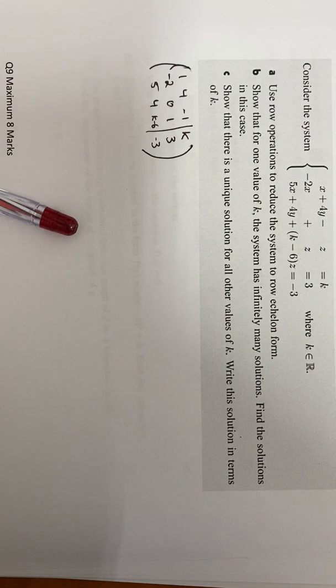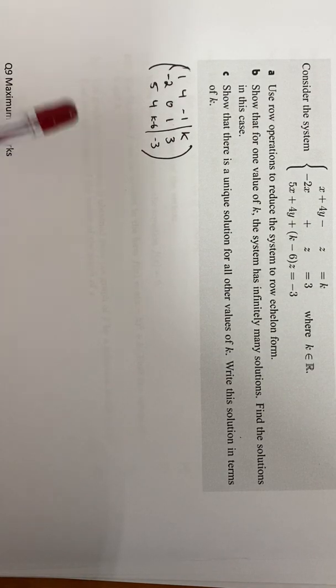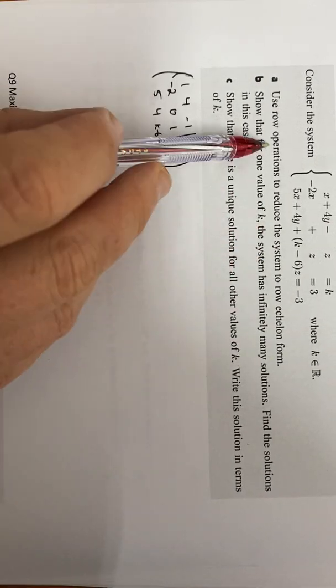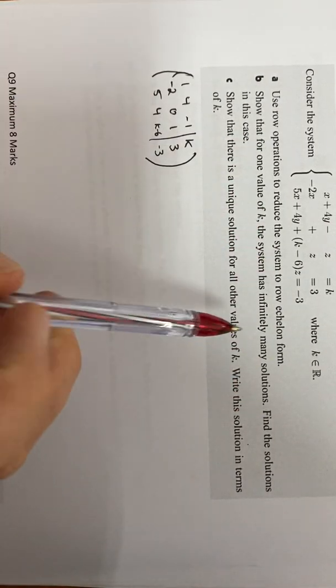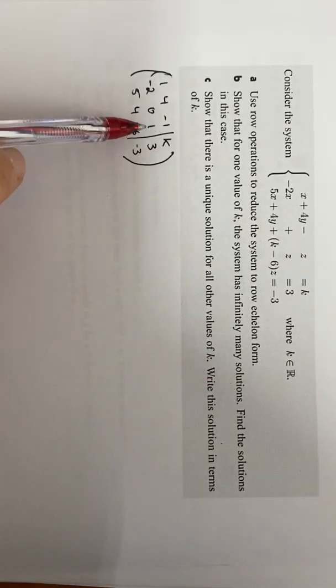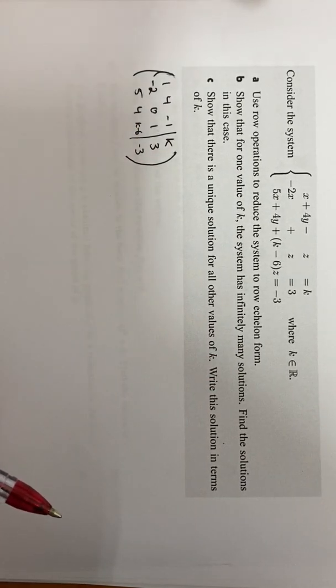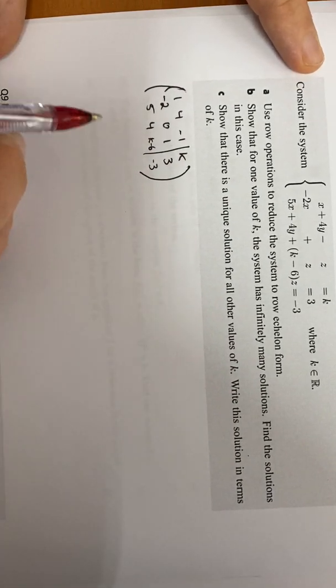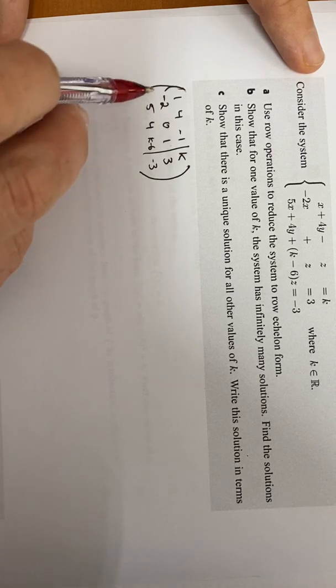Alright, so let's look at question 8. Another system of linear equations. We've got to use row reduction to reduce it to row echelon form. I've already put it in an augmented matrix for us. So I've got to get this down to zeros and ones.